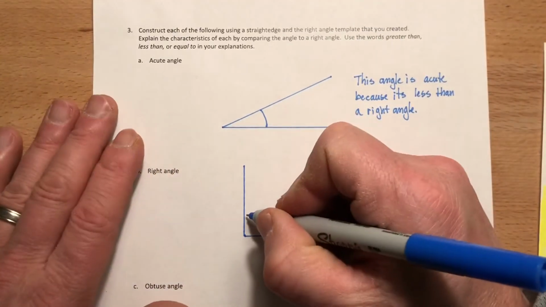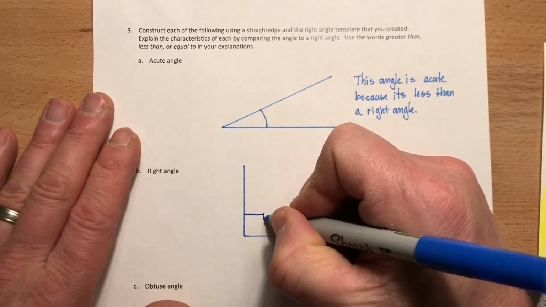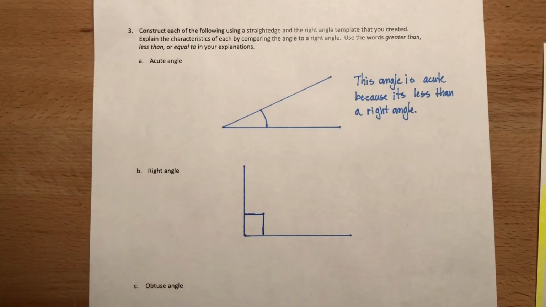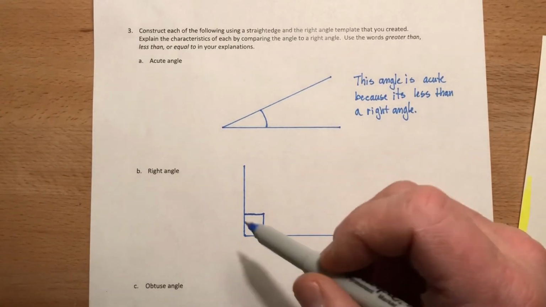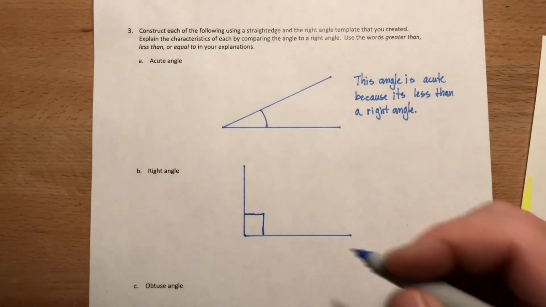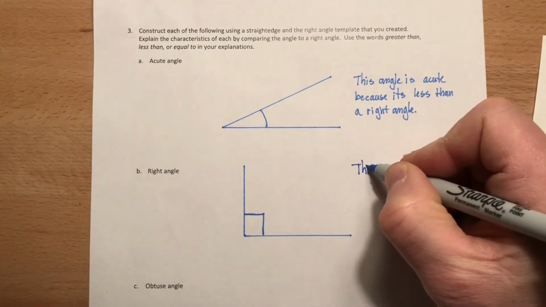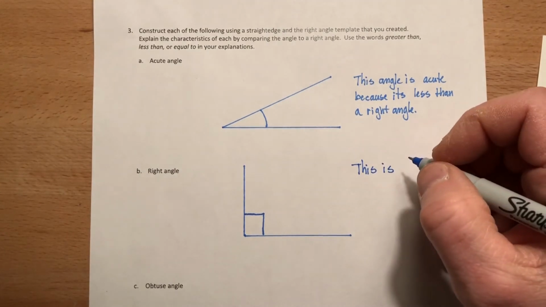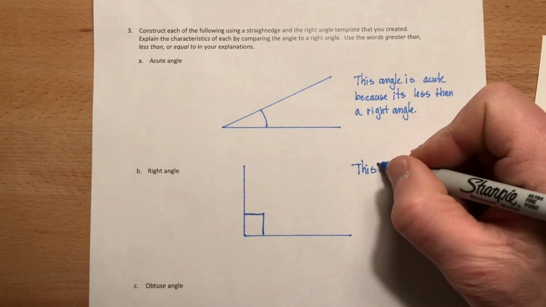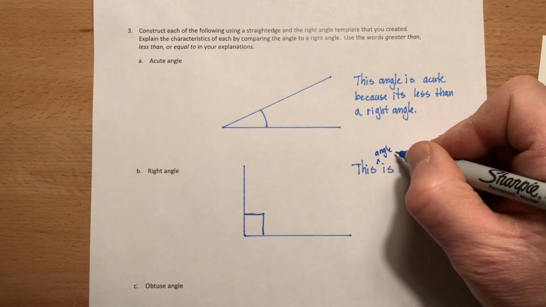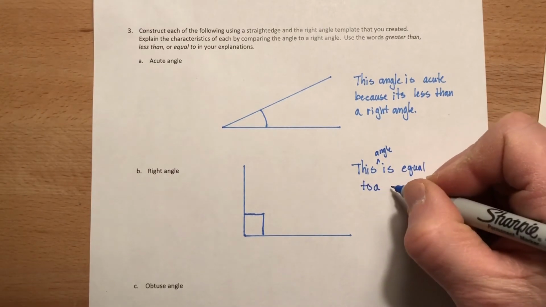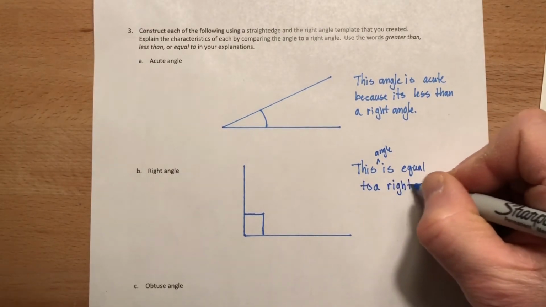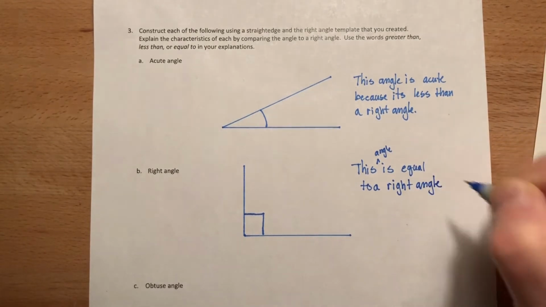Now this, when you see right angles, just so you know, I'm going to start doing this. We use a box like that, all right? That represents a right angle, all right? Not these curves like that. We use the curves for acute and obtuse angles, but for right angles, we put a little box in the corner, all right? So what about this angle? This angle is equal to a right angle. Right? It's a perfect square.